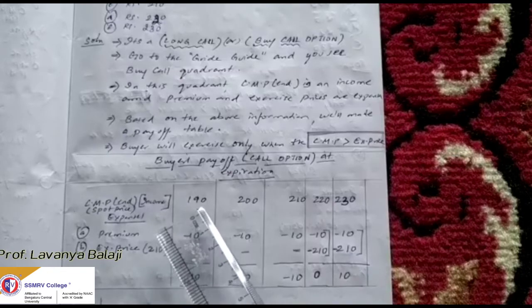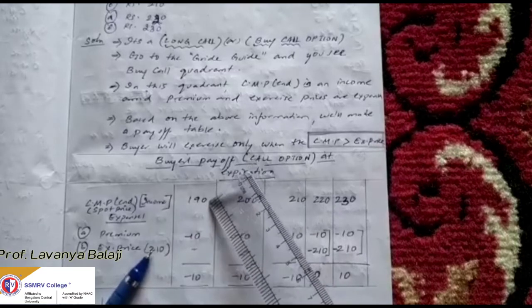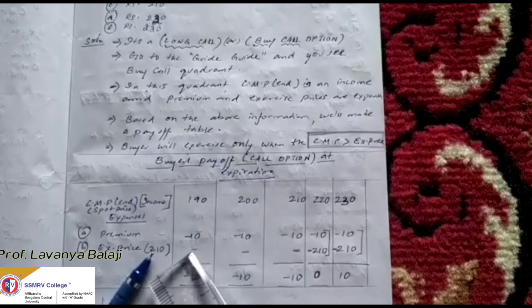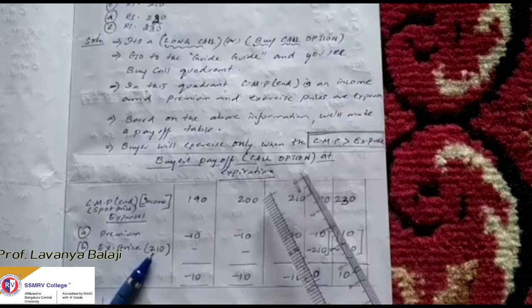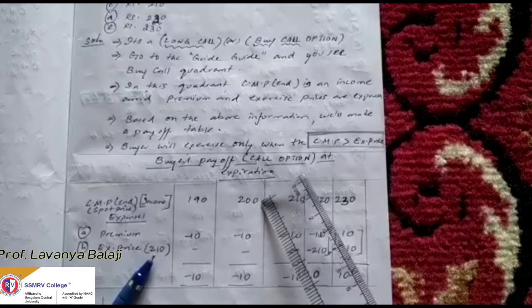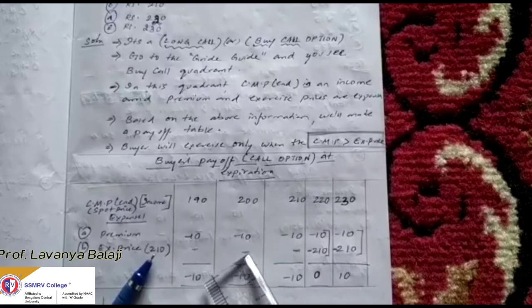Is the current market price 190 greater than 210? No, it is not greater. So the buyer will not exercise the contract. So that is the reason there's a blank over here. Situation number 2. Is the current market price 200 greater than the exercise price 210? No. So he will not exercise the contract.